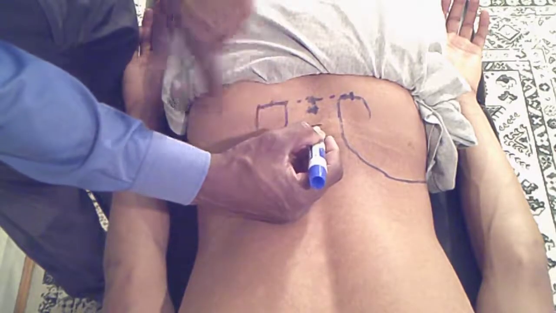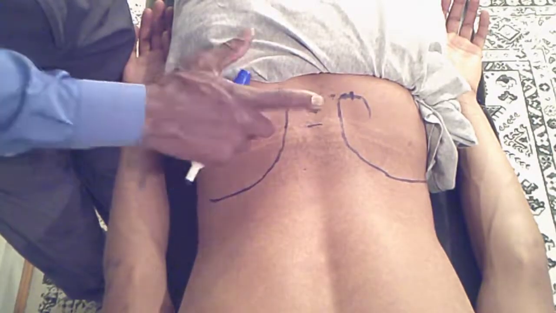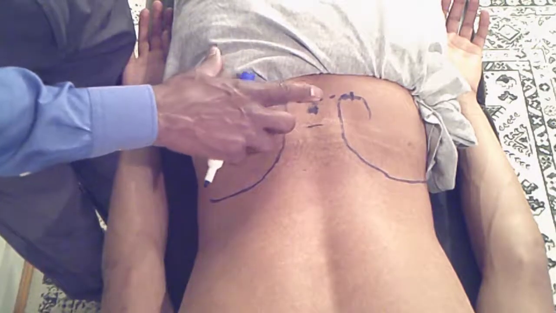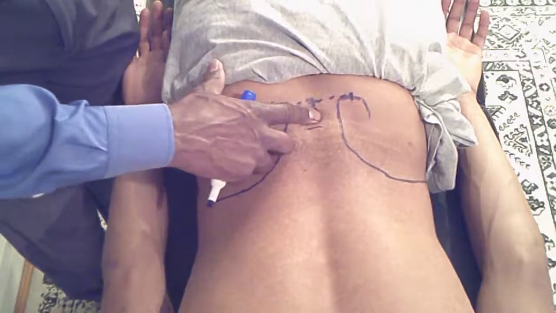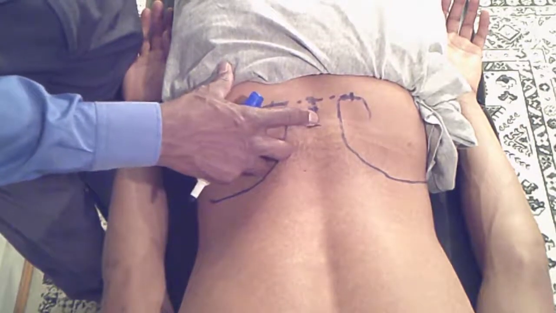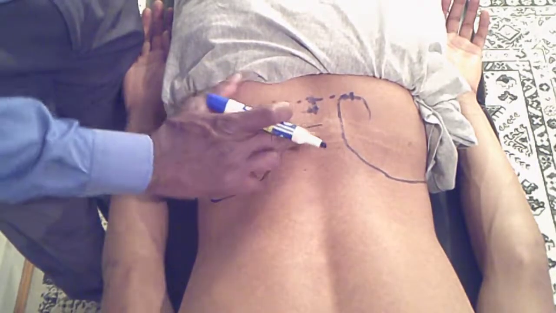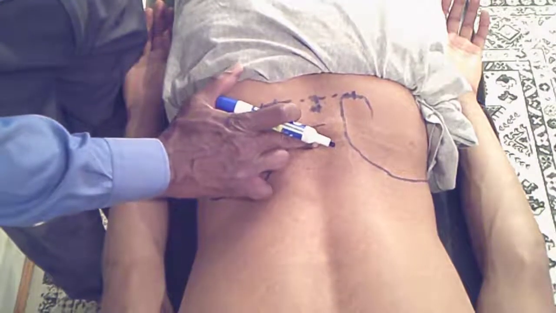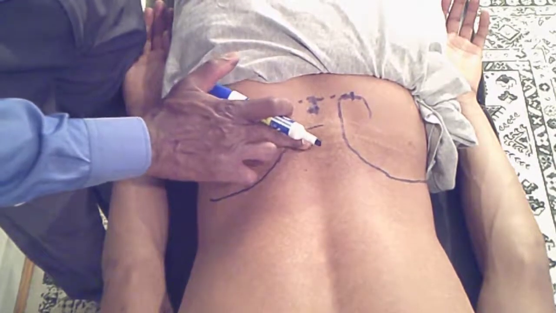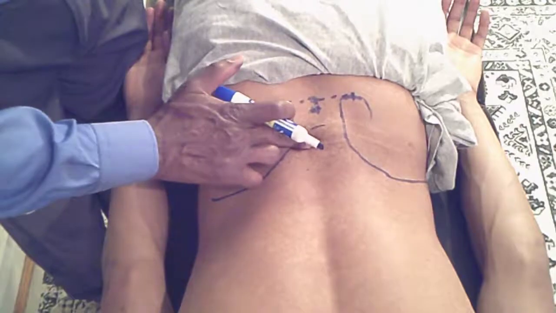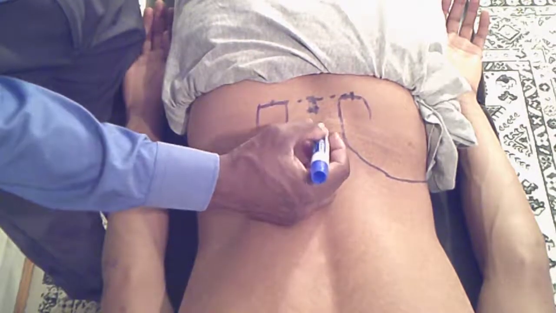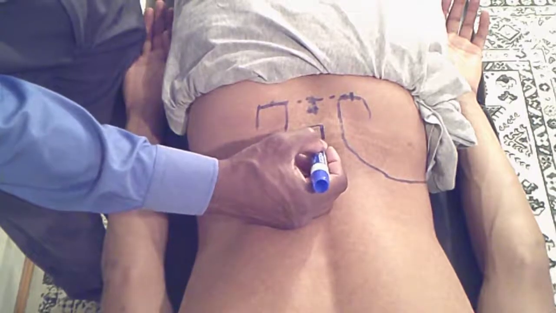So I'll start with S2 at the lower border of the PSISs, go up one finger width to S1, and then immediately following that I can find the lower border of the L5 spinous process. I'm just going to come out here into the soft tissue and palpate medially and feel for the interspinous space between L4 and L5.